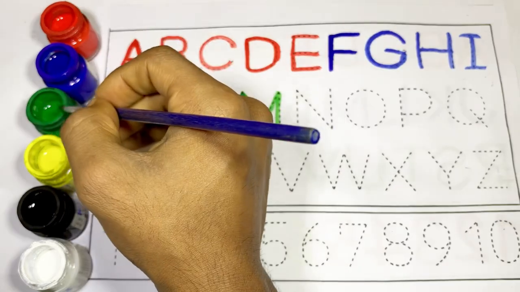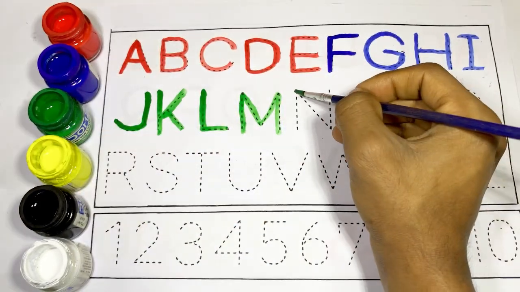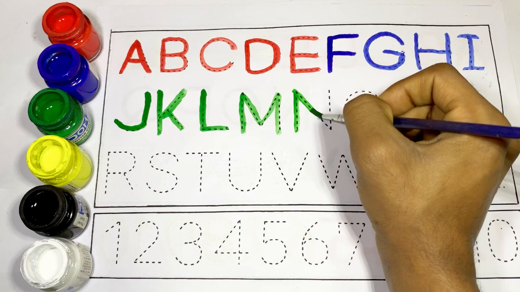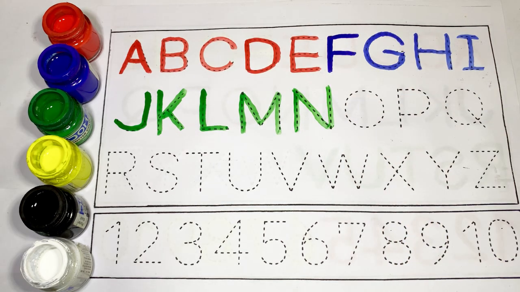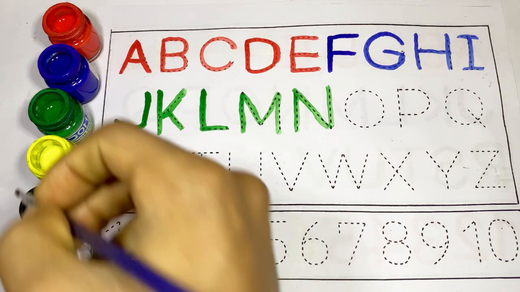Kids, again use green color and draw N. N for nose, N for nest. Kids, now draw O. O for orange, O for octopus. The alphabets of O. And use yellow color.